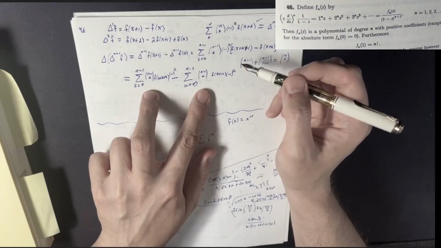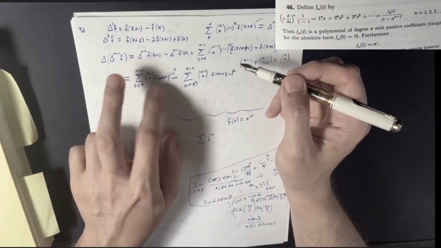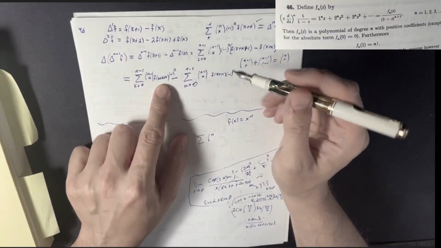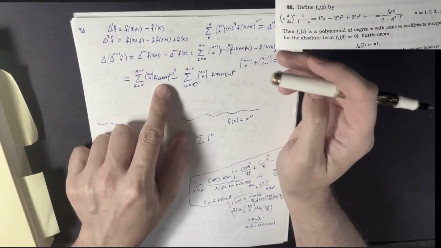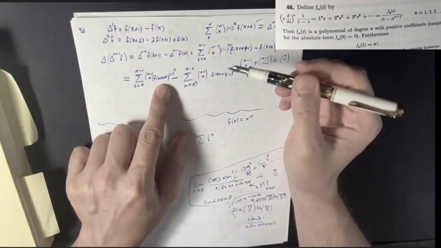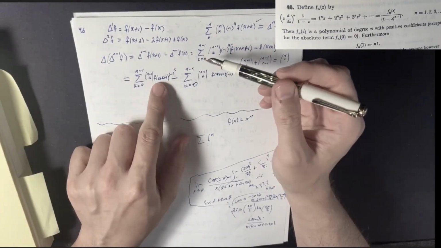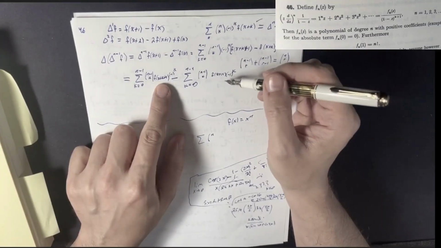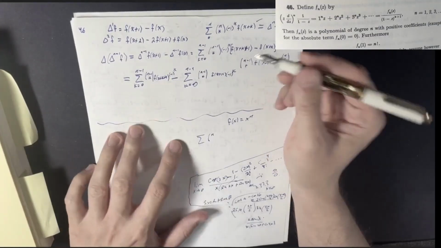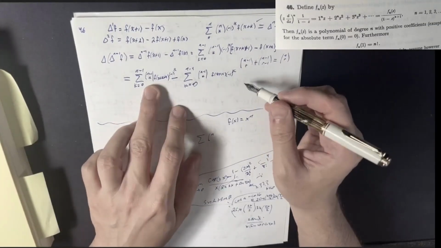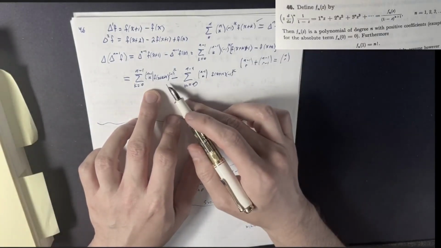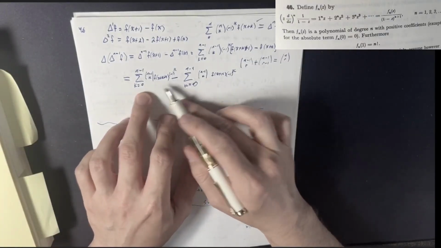So this guy gets an extra term. I mean, he actually hits f of x plus n, whereas this one doesn't. So I'm just trying to do some trivial substitution like r is k plus 1 and make these look the same.